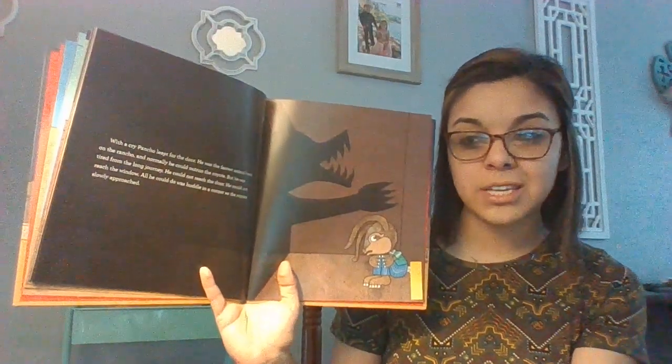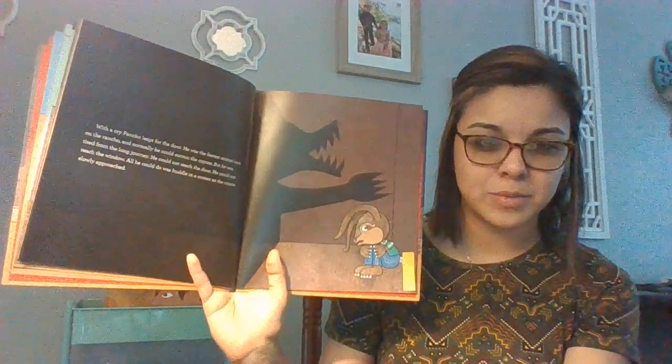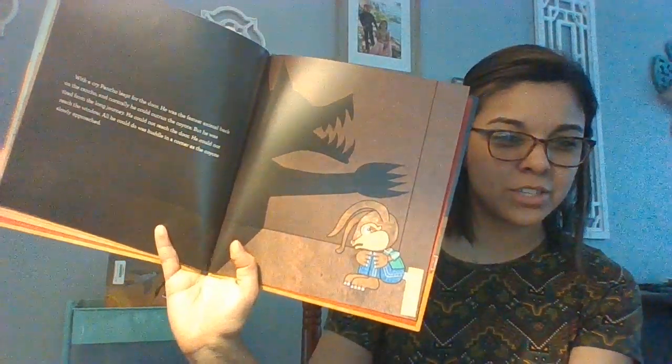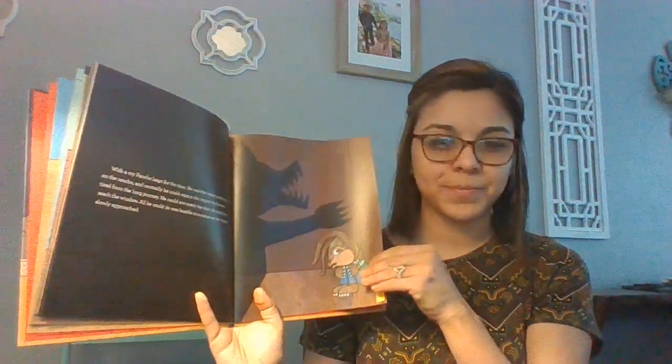Why do you think the artist decided to show just the coyote's shadow on this page? So we don't actually see the coyote. Why would we just see the shadow? All right, let's find out what else happens.